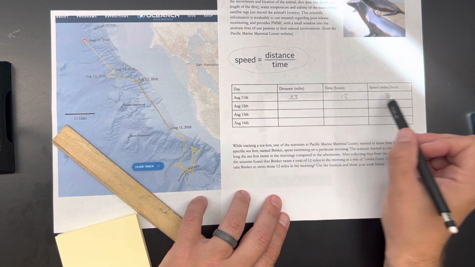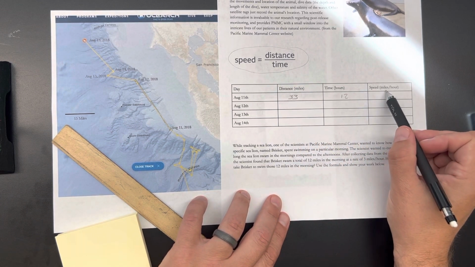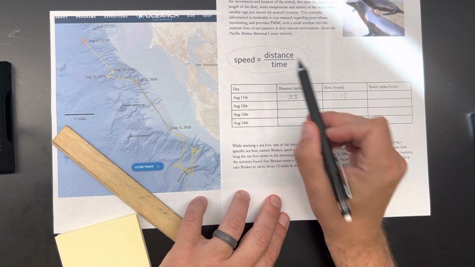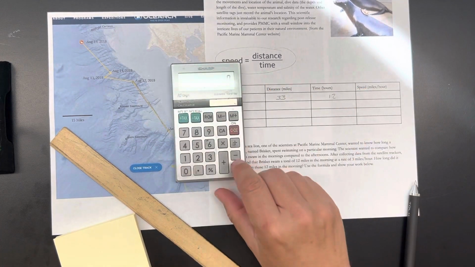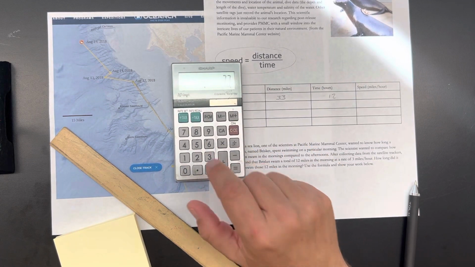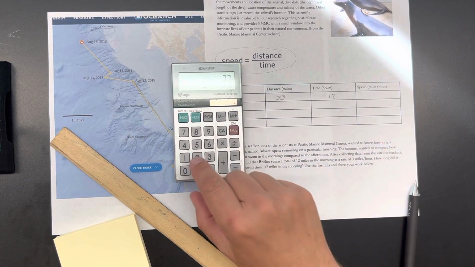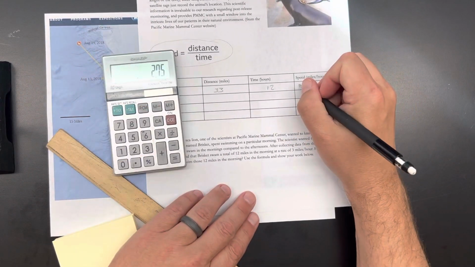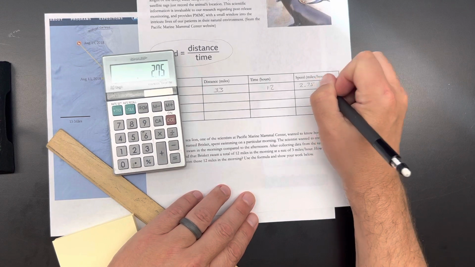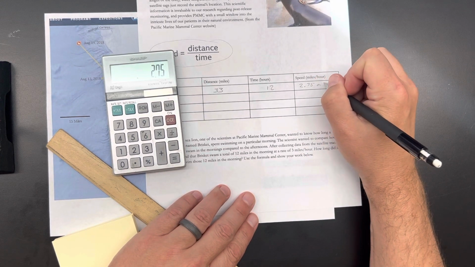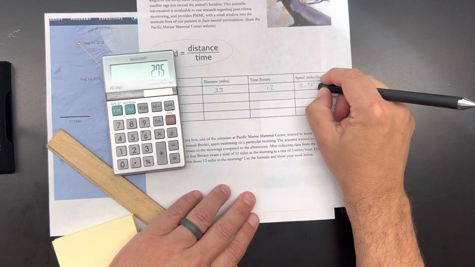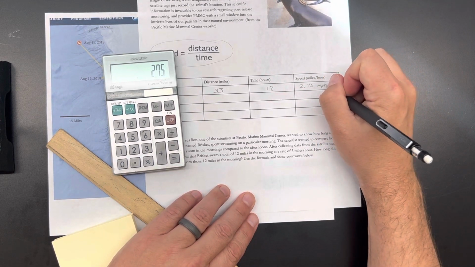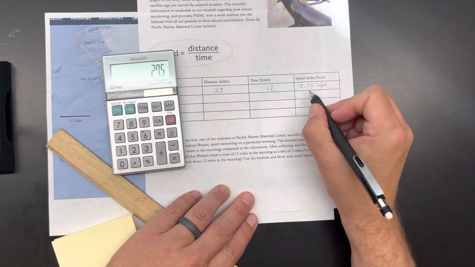Now that I have distance and time, I can calculate my speed, miles per hour. I take the distance and divide it by the time. Distance, 33 miles, divided by 12 hours, and I get a speed of 2.75 miles per hour. You know what, I'm going to put MPH, miles per hour. And that was its average.